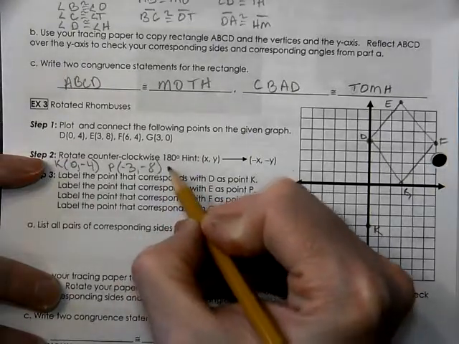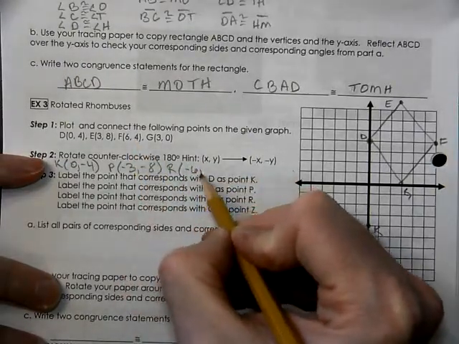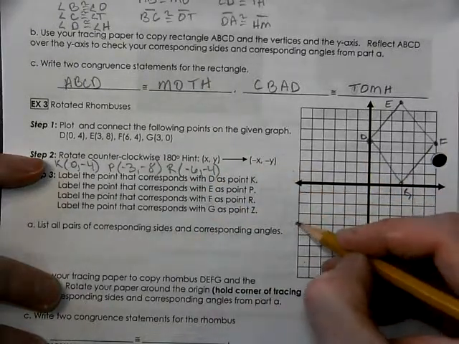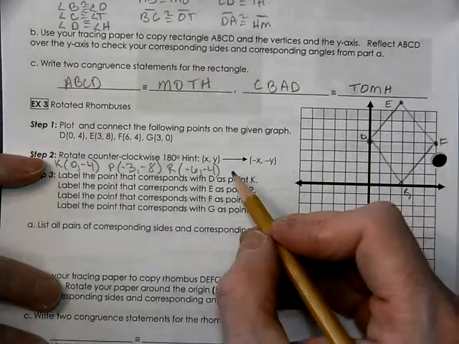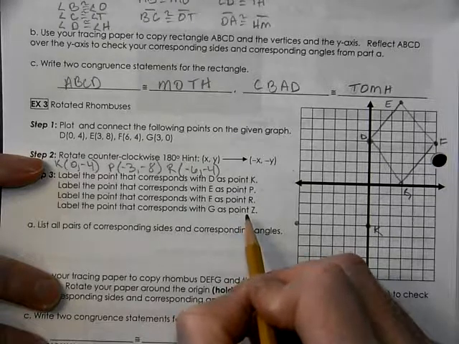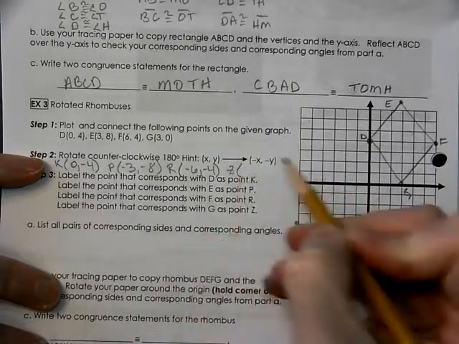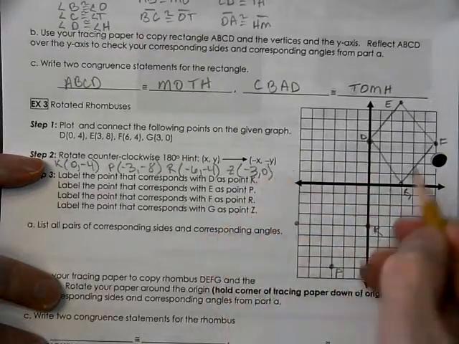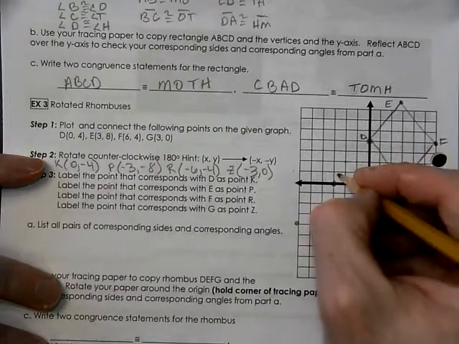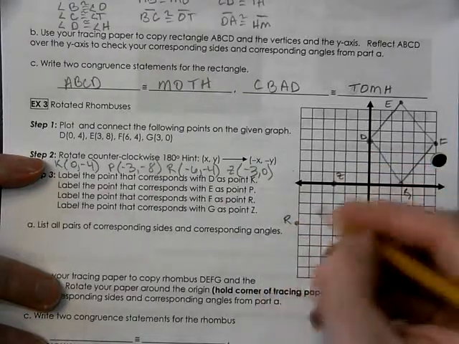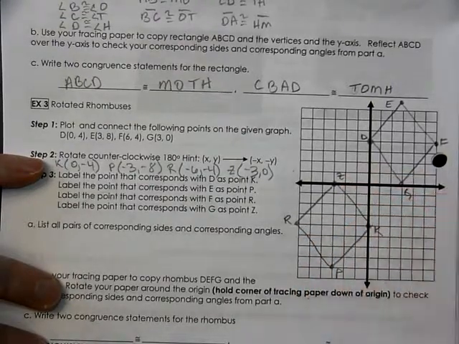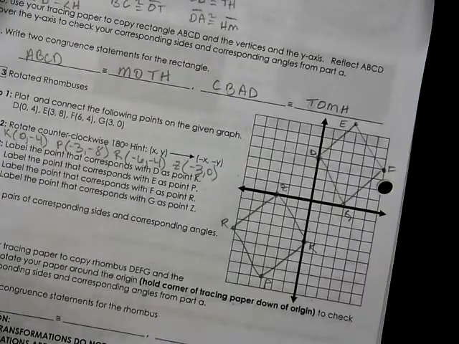The F is going to become the R, so the R is going to be negative 6, negative 4. Then the G is going to become the Z. That's going to be negative 3, 0. So that's the Z. This is the R. And we connect that. Here is your image after a 180 degree rotation.